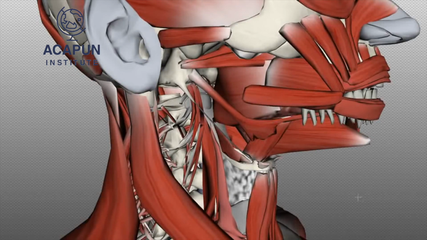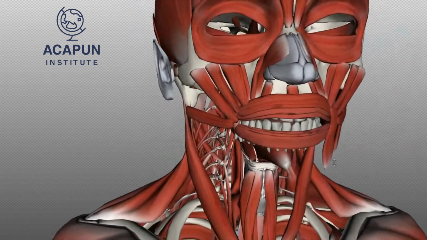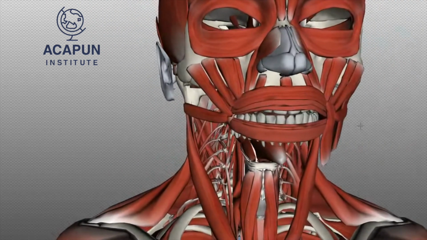So the final extrinsic muscle of the tongue is the palatoglossus muscle. I can't really show you on this model the palatoglossus muscle because it lies inside the mouth. Basically you've got an aponeurosis between the hard palate and soft palate, and it originates from the inferior surface of this palatine aponeurosis, and it arches around to attach to the lateral margin of the tongue. What this does is it can depress the palate, and it also elevates the back of the tongue. So that's the palatoglossus muscle.